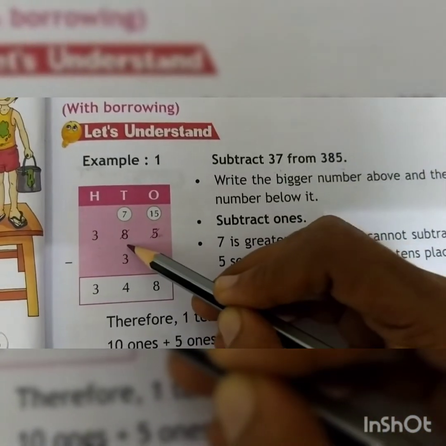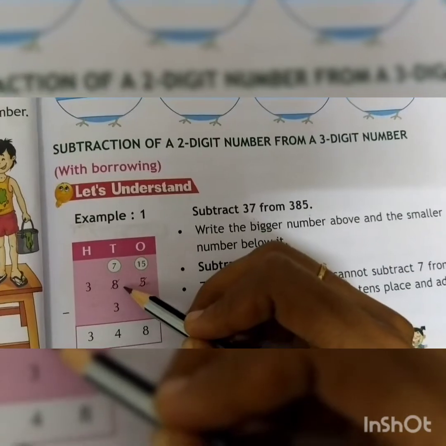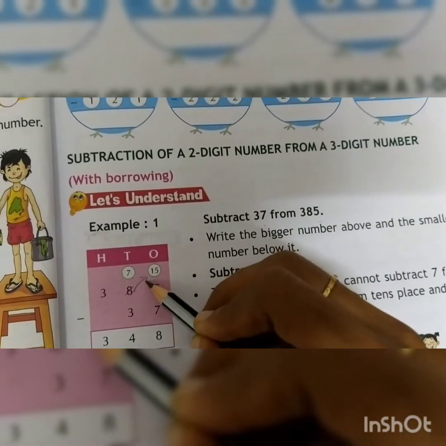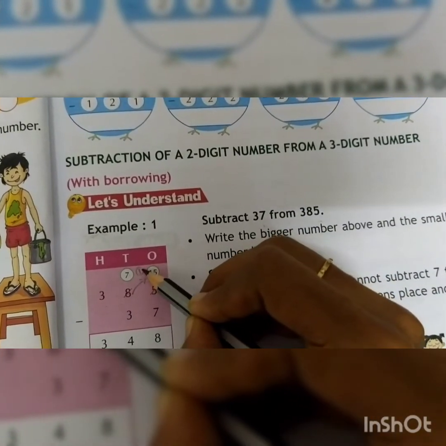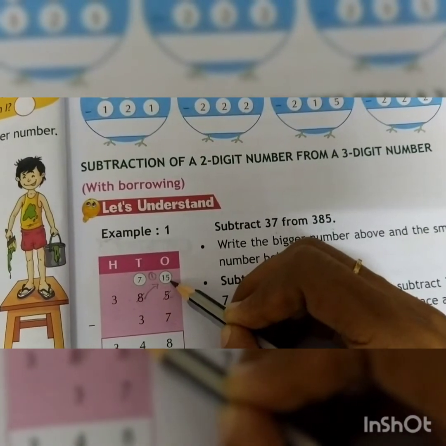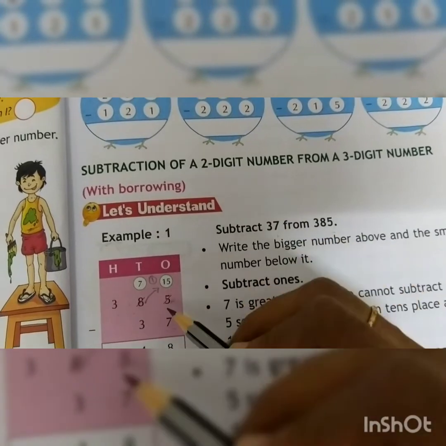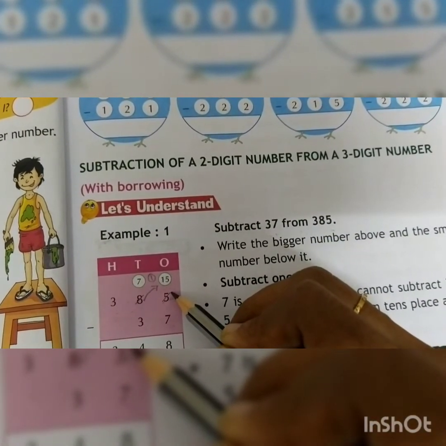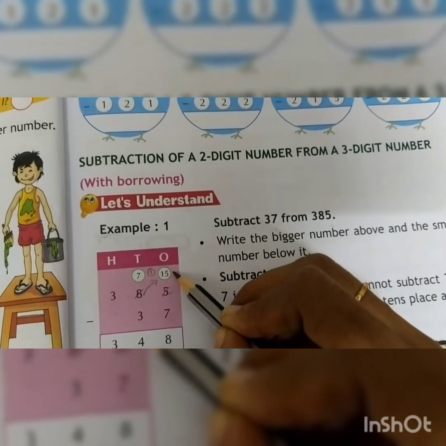So we borrow 1 tens from tens place. We borrow 1 tens from tens column. So we have 15 ones. Okay, now we have 15 ones. We cross out 5 ones and write 15 as a new ones.